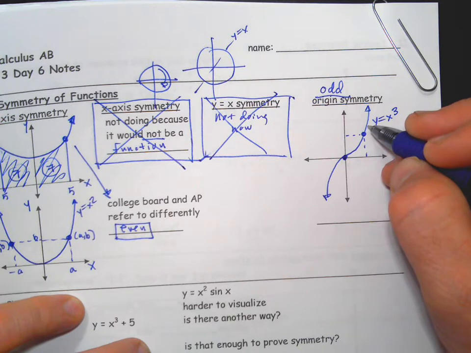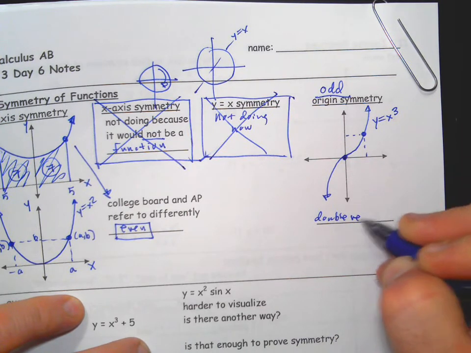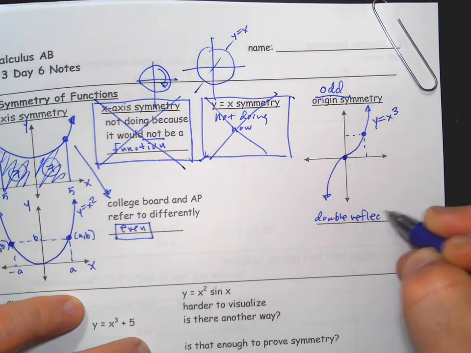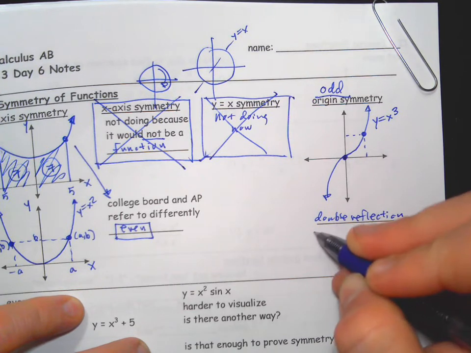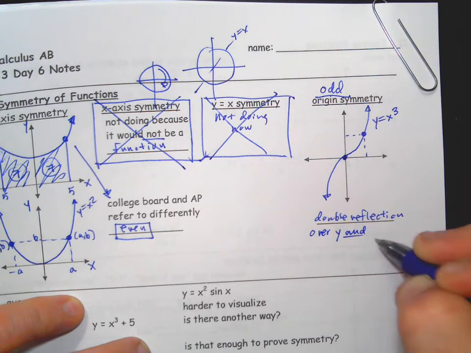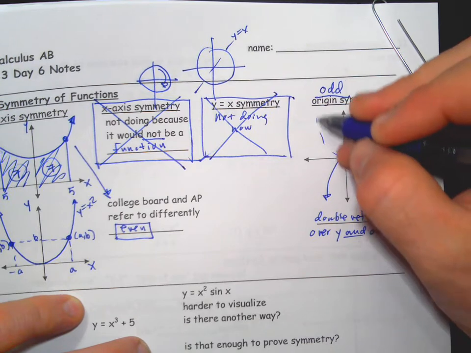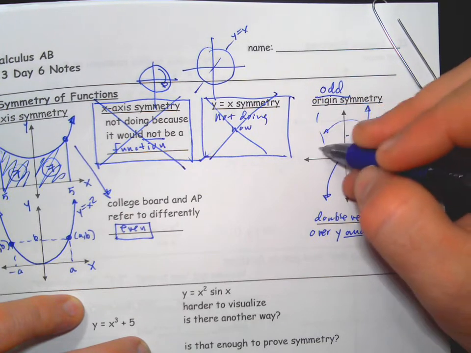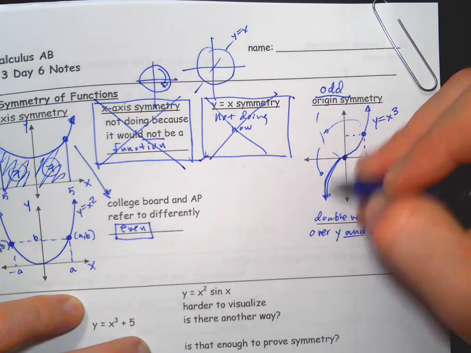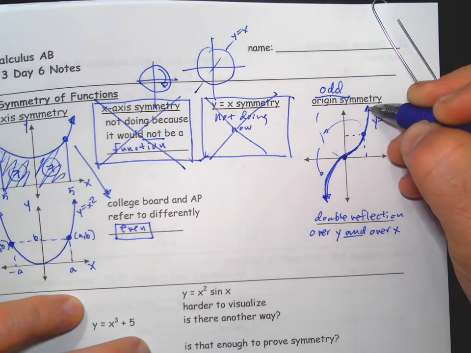Now, it's a double reflection. Okay, so it's like you take a half and you fold it twice. So it could be over the y and over the x-axis. You could take this half, fold it over here, and then fold it down here, and you get the other half. So it's two folds, and they call it symmetry about the origin.